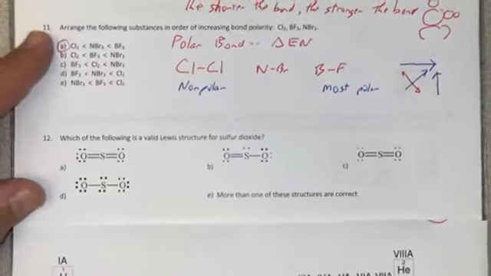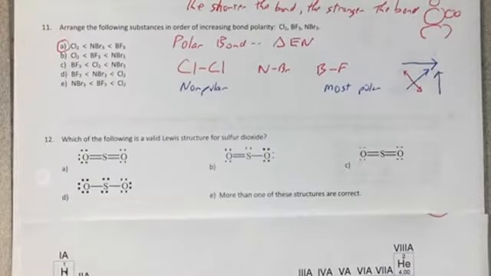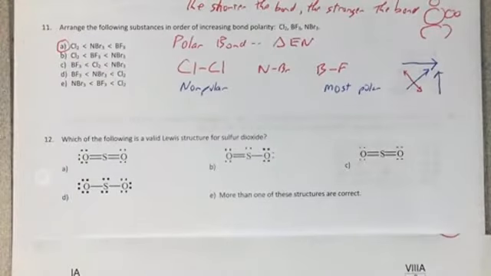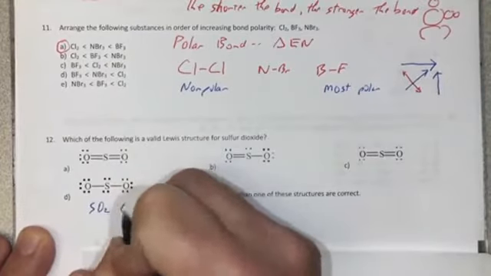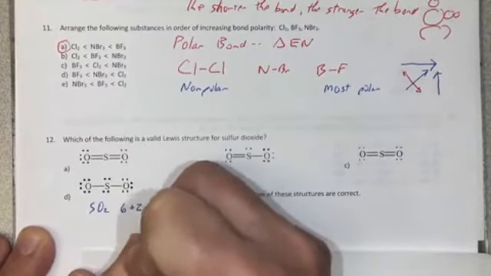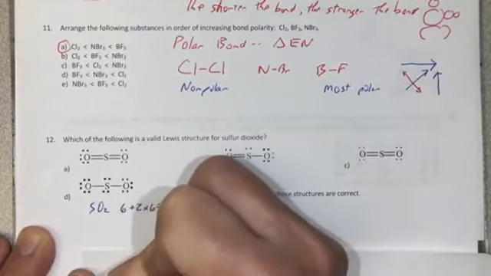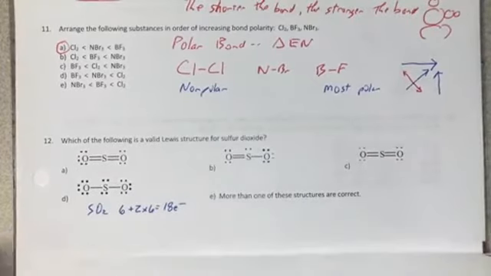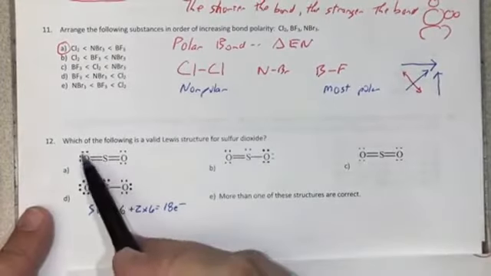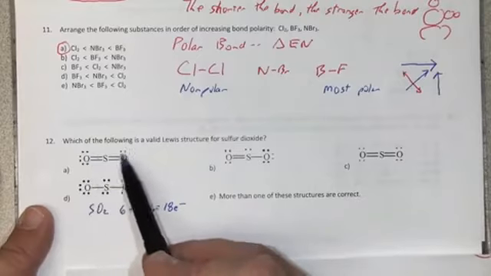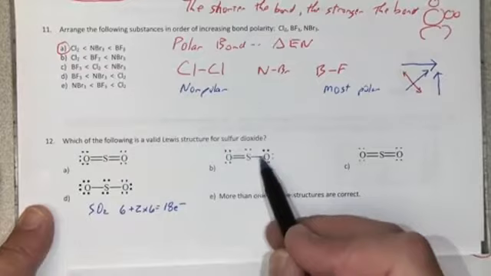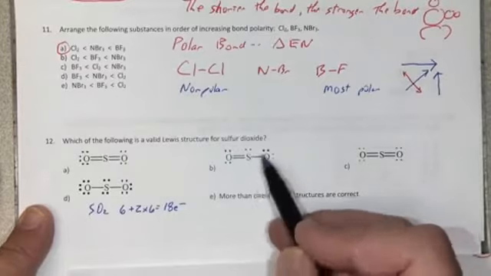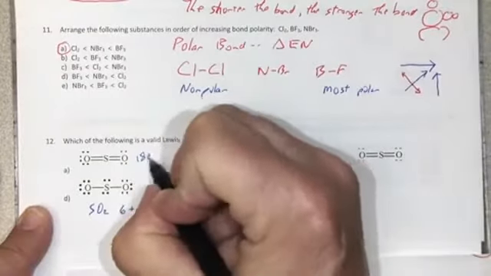Okay, number 12. Now you have to be able to draw Lewis structures. What I would do here is first add up the number of valence electrons. Sulfur has 6 valence electrons. Each oxygen has 6. That's a total of 18 electrons. Now let's count these and see how many of these have 18 electrons. 2, 4, 6, 8, 10, 12, 14, 16, 18. So that has 18 electrons. That one also has 18 electrons.